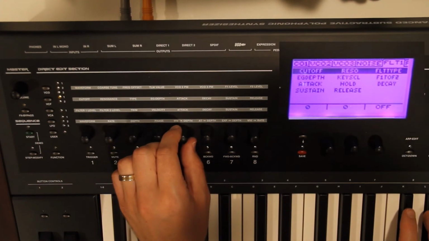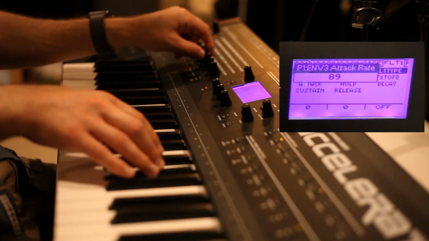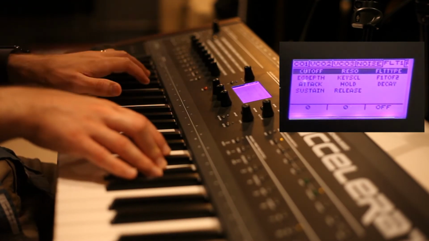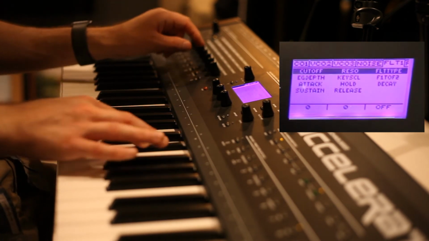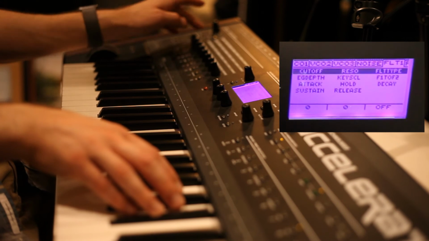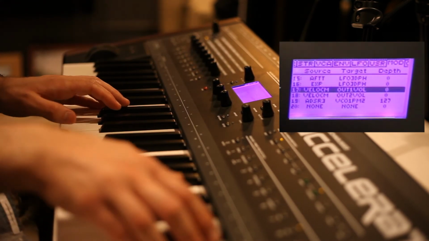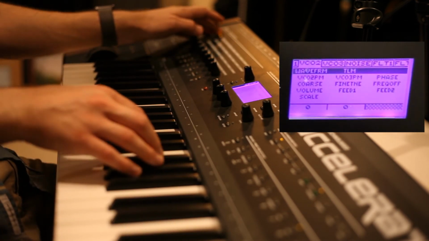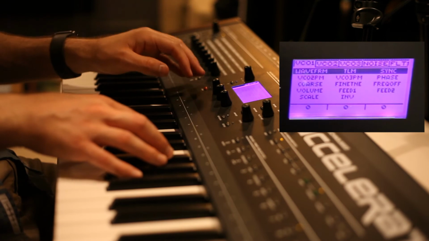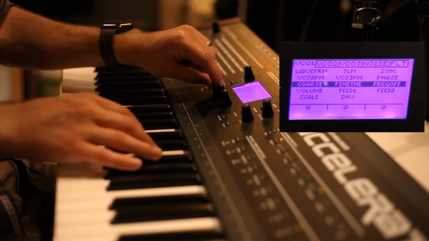So let's add a longer attack. You can also, on oscillator 1, turn the coarse tuning all the way down.